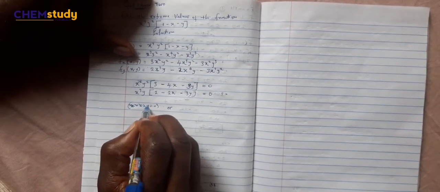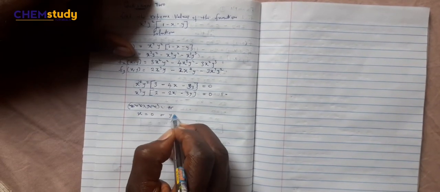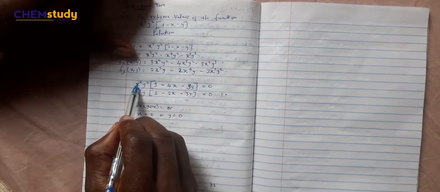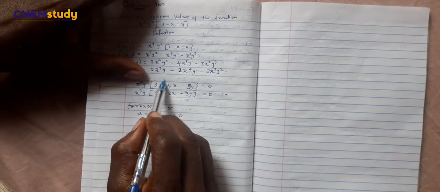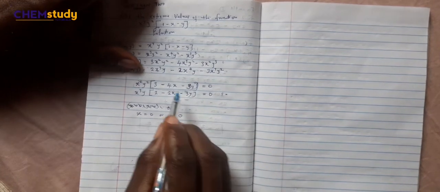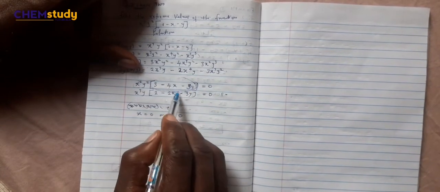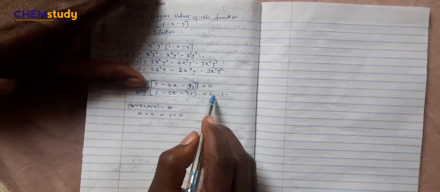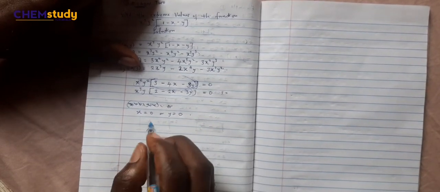Let me cancel this. Either x is equal to 0 or y is equal to 0, because something must be equal to 0 here. So either this or whatever you have here should be equal to 0. Same thing applies for this one. Either this is equal to 0, this is equal to 0, or this is equal to 0. So now that we have established these two, let's find the other one.